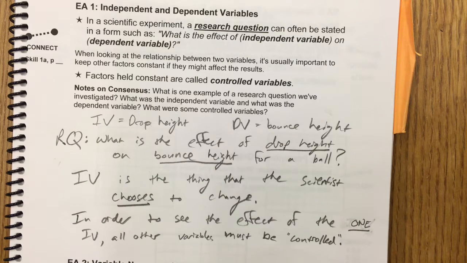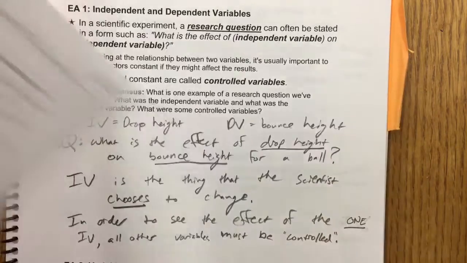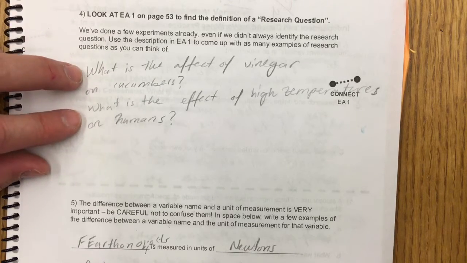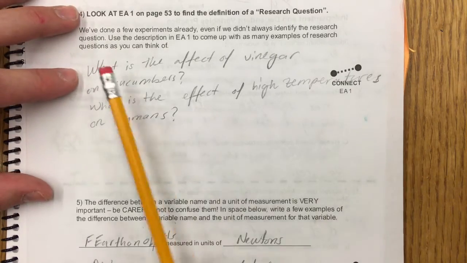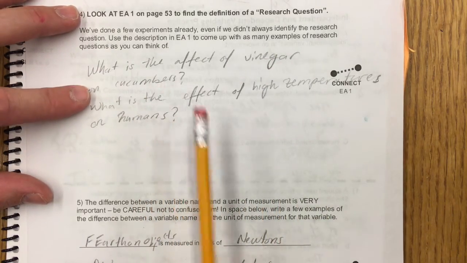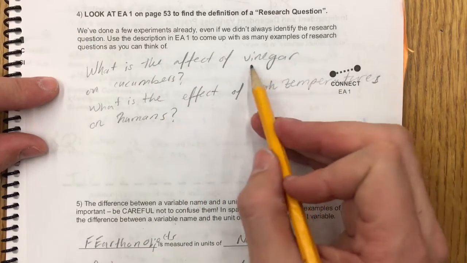I wanted to show you another example of this from Fatimata Kandi's work in second period. These aren't actually experiments that we've done in class, but these are experiments that we could imagine being done. For example, what is the effect of vinegar on cucumbers? I would say we would want to actually identify something that we could put a number to here.